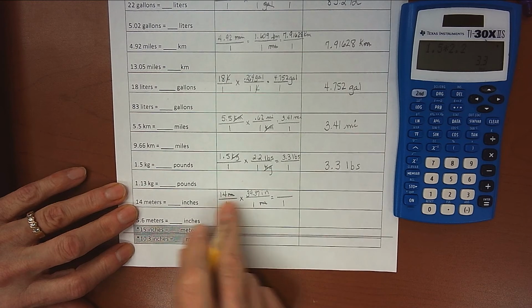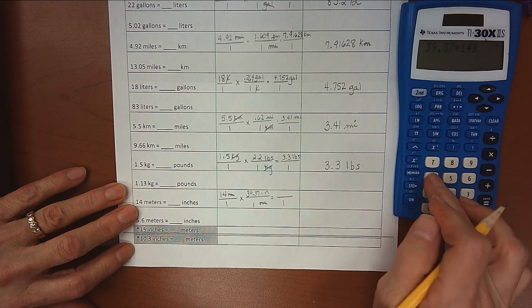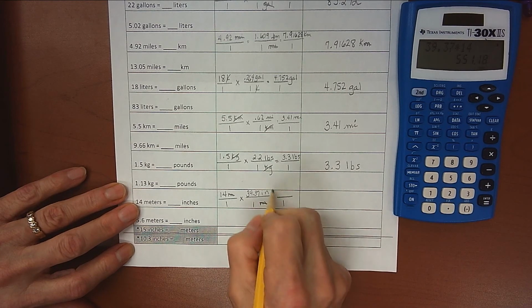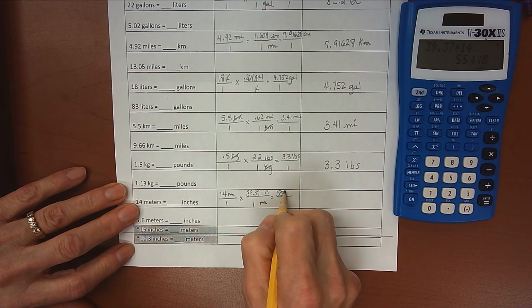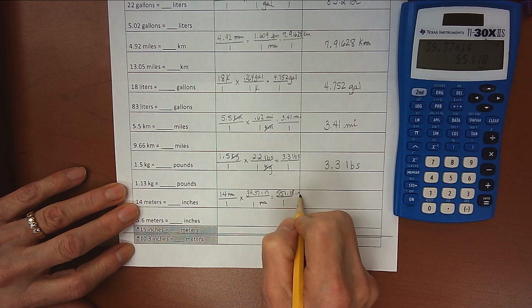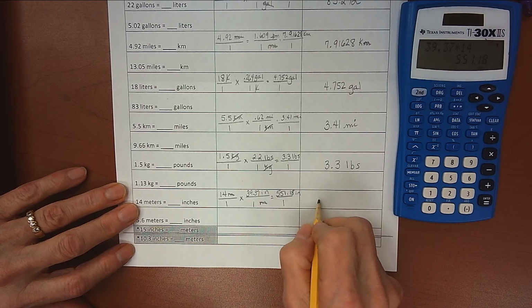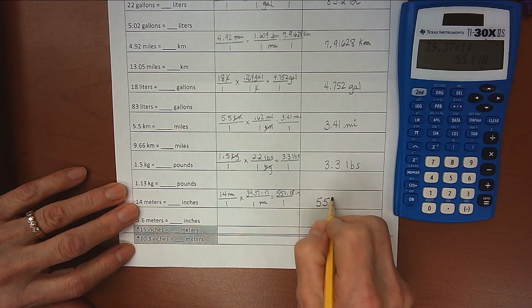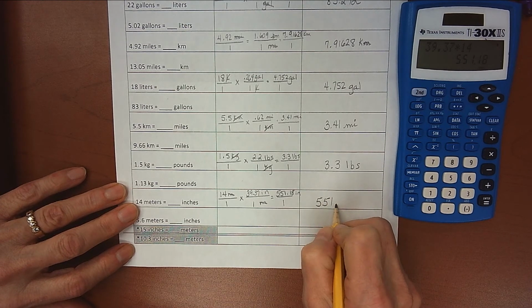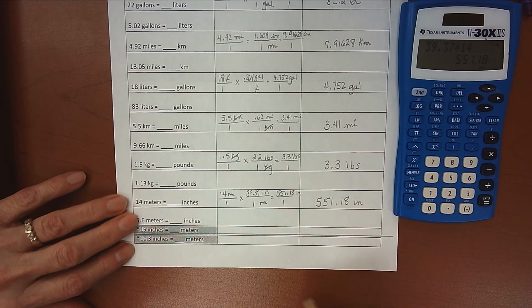And I'm going to take 14 times 39.37, and I see that that's 551 and 18 hundredths inches. And so I have an answer of 551 and 18 hundredths inches. Remember to label.